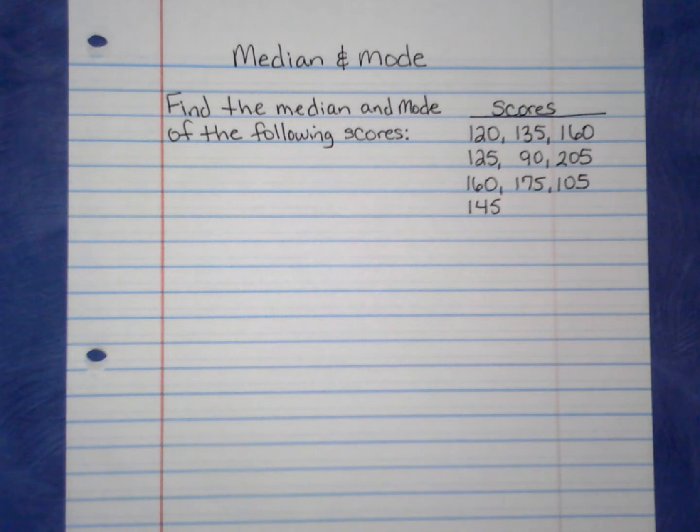All right, so this is our data set. We have a chart full of numbers here, and we're going to find the median and the mode for this data set. Okay, well, Mrs. Rodriguez, I don't know what the median or the mode are.